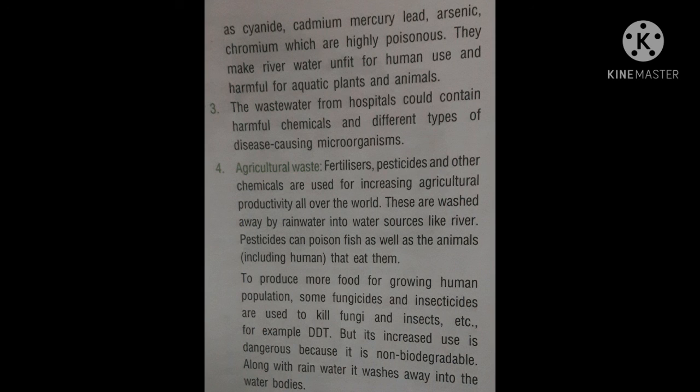Now, agricultural waste. Fertilizers, pesticides, and other chemicals are used for increasing agricultural productivity all over the world. These are washed away by rainwater into water sources like rivers. Pesticides can poison fish as well as the animals, including humans, that eat them. Pesticides present in the fish body enter the human body when the fish is eaten, to produce more food for the growing human population.